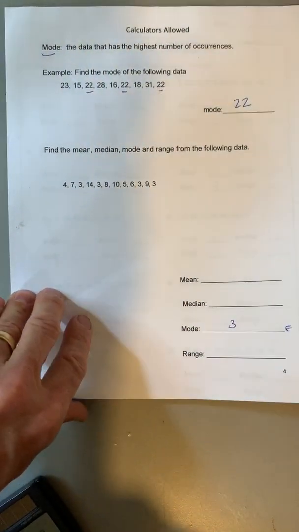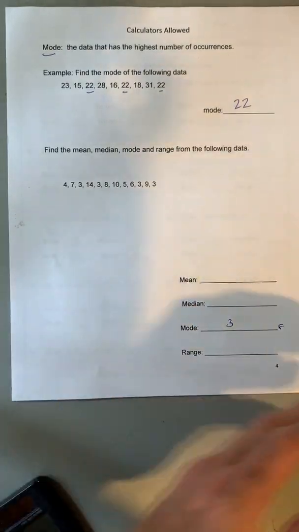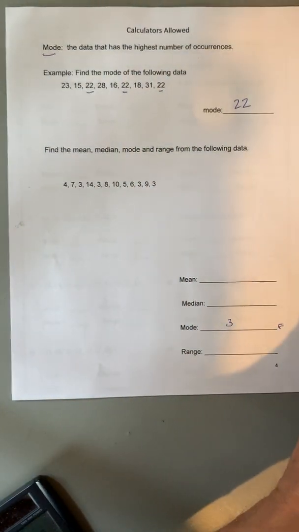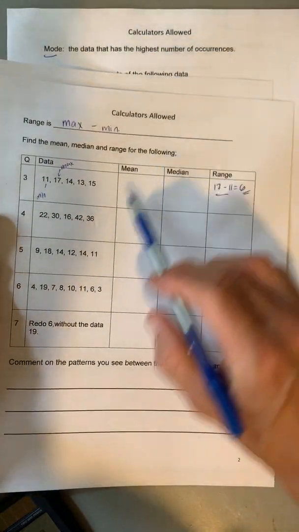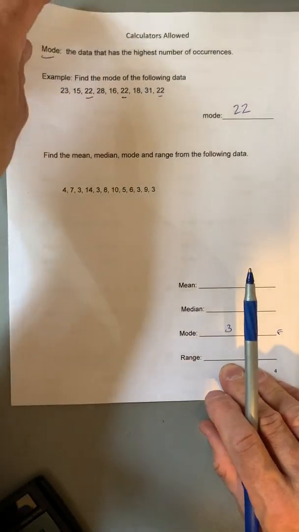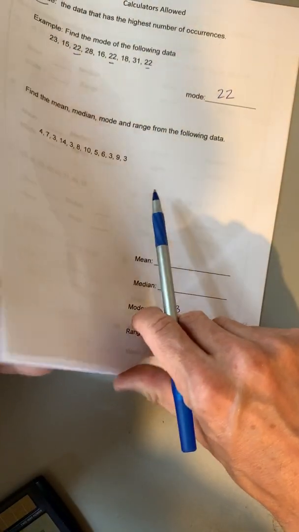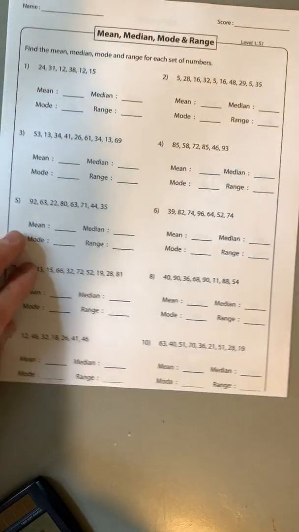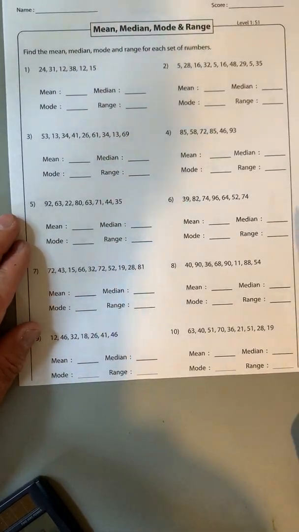So let's pause and recap. What are you going to do? Let's make sure you go back and you've done everything from the worksheet. We've done this one together. Please finish off page 2. Please finish this question on page 4. And for practice, please make sure you finish off this last page where you're doing all 3: mean, median, mode, and range.